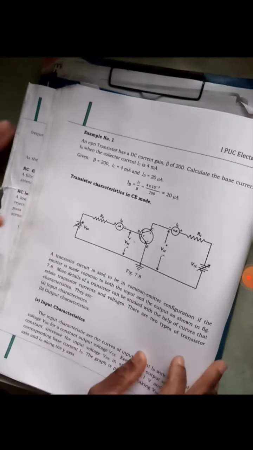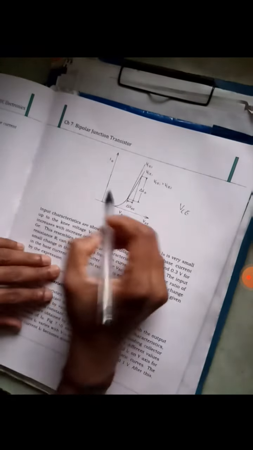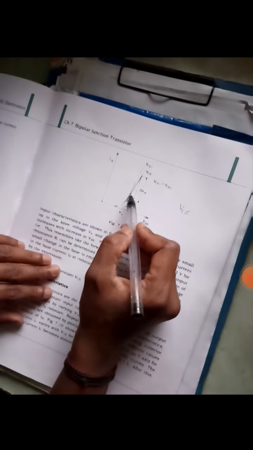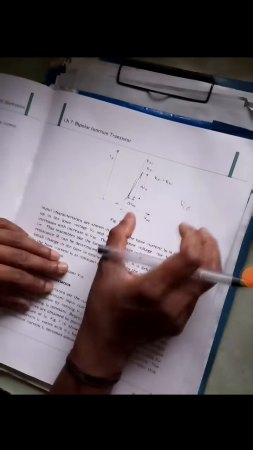After plotting this way, I am going to draw a graph of VBE versus IB, taking VBE on the x-axis and IB on the y-axis for a constant value of VCE. When we plot the graph, it looks like this. Looking into this graph, we can tell that it is the same as the forward characteristics of a semiconductor diode. So the input characteristics will be the same as the forward characteristics of a semiconductor diode.